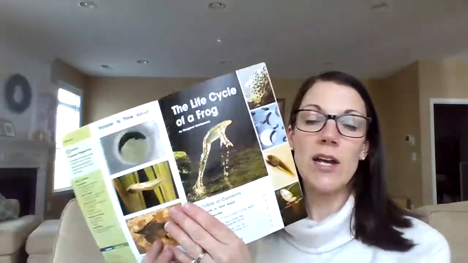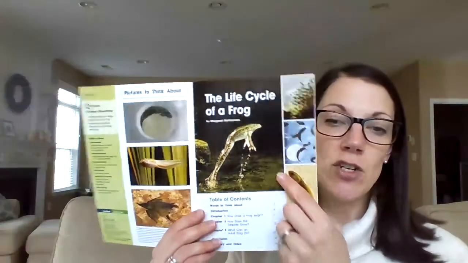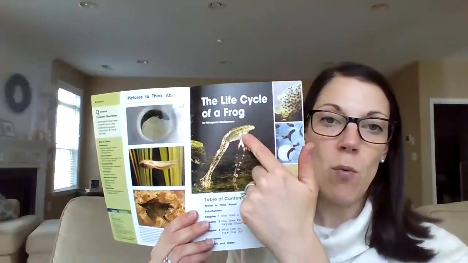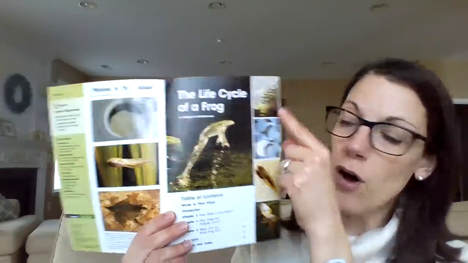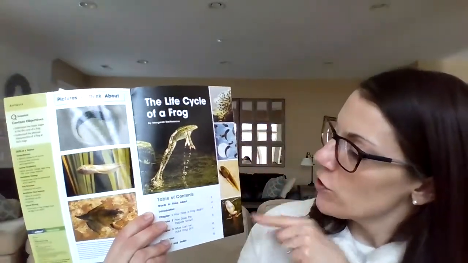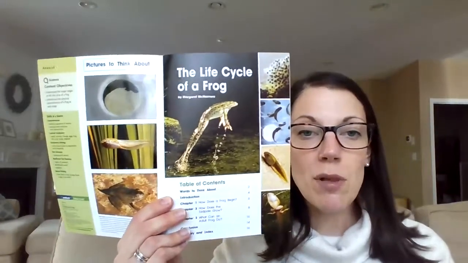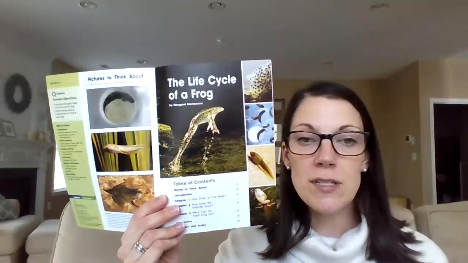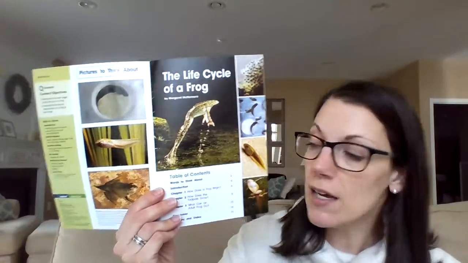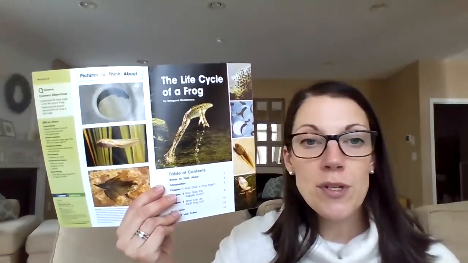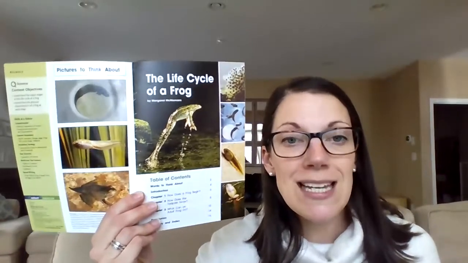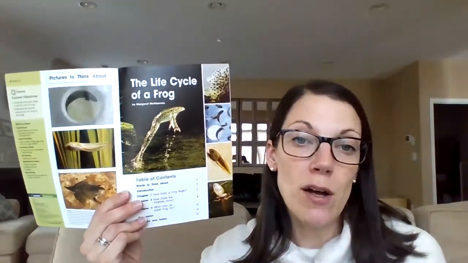I'm going to open to the title page. Here's the title page, shows this frog jumping out of the water, and then some frog eggs, some different pictures over here. And then down on the bottom of the title page, there's what's called a table of contents. Lots of books, especially longer books, might have a table of contents. And that's the area in the beginning of the book where the author will tell you what is in the book, what is contained in the book, or what the book talks about.